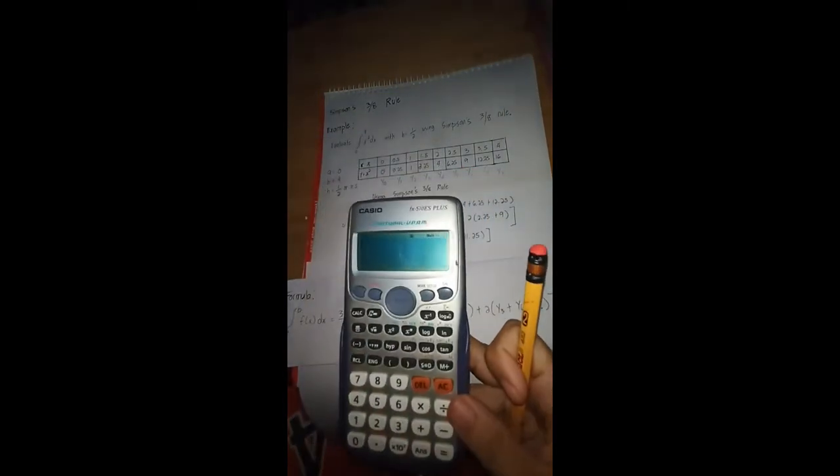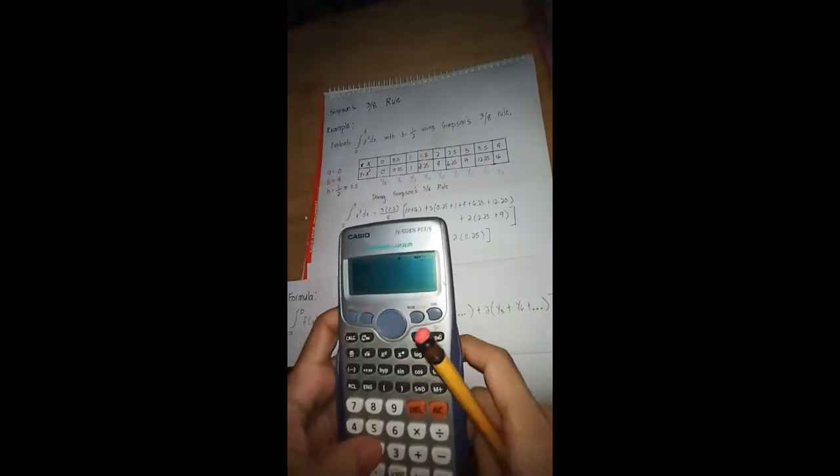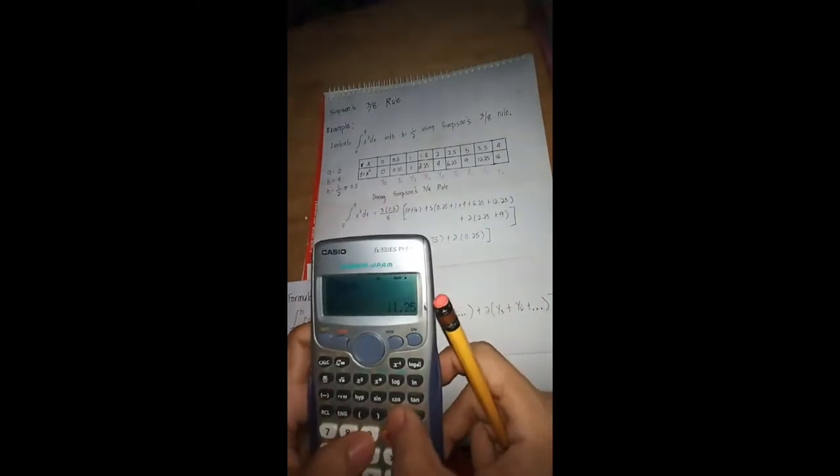So, insert na natin. Kung anong gagawin natin is compute natin yung mga nasa loob ng parentheses. Ang ginawa ko muna yung nasa loob. 2.25 plus 9 meaning 11.25. Next naman, 11.25 times 2.